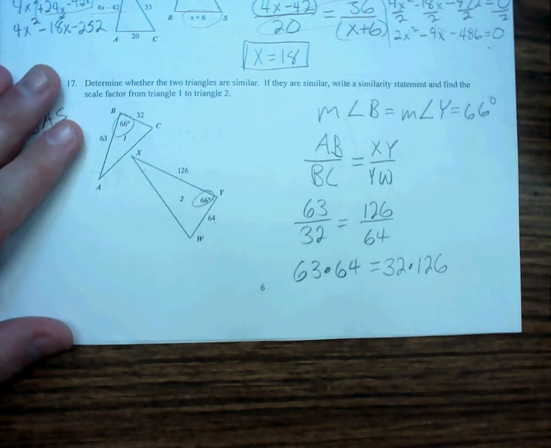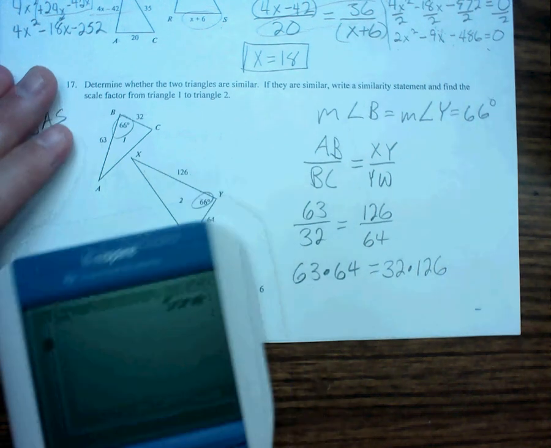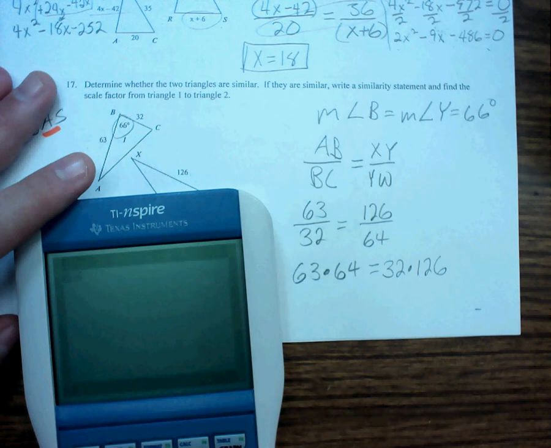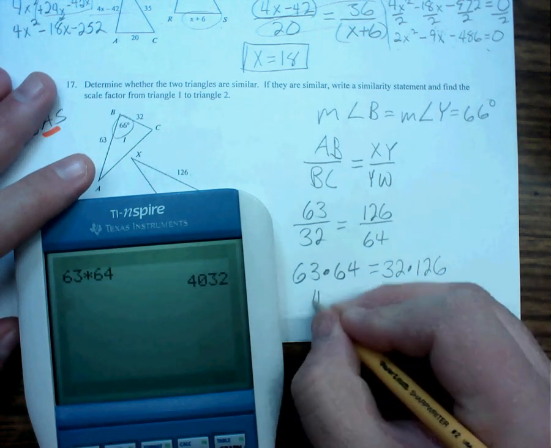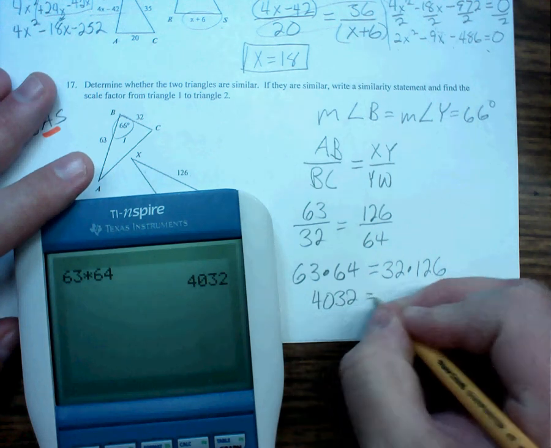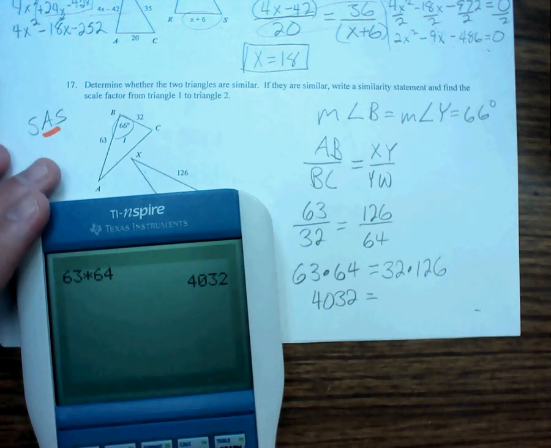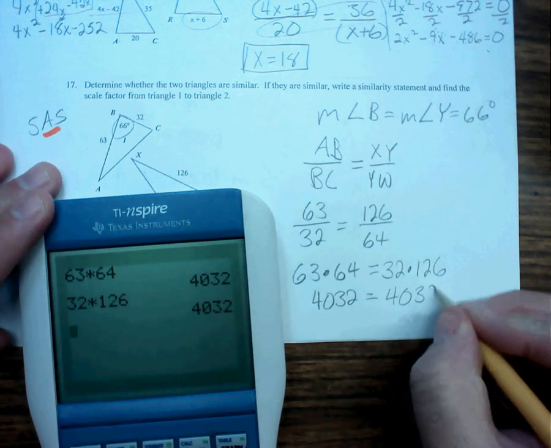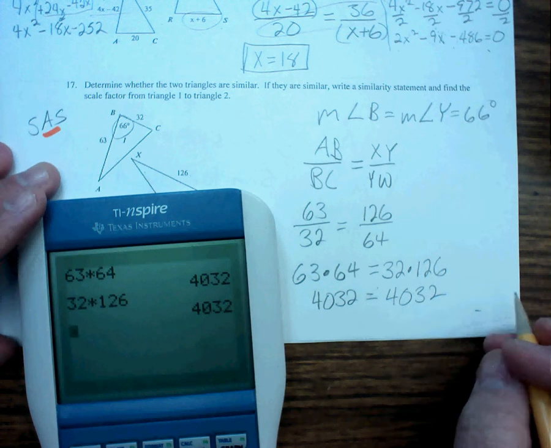Okay, let's see. 63 times 64 is 4,032. And then 32 times 126 is 4,032. It's the same, right? Are they similar?